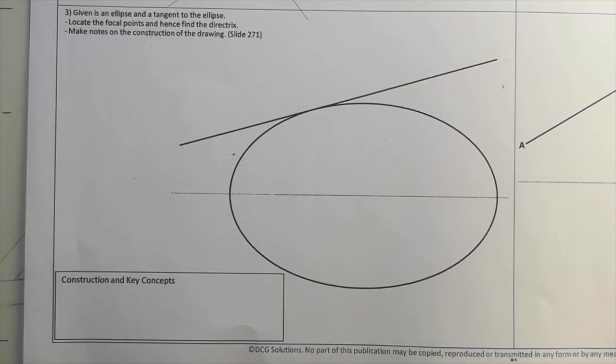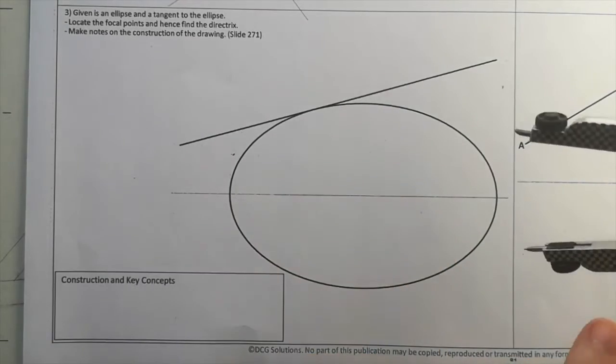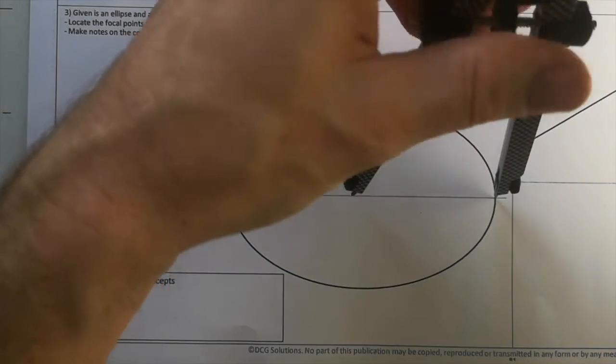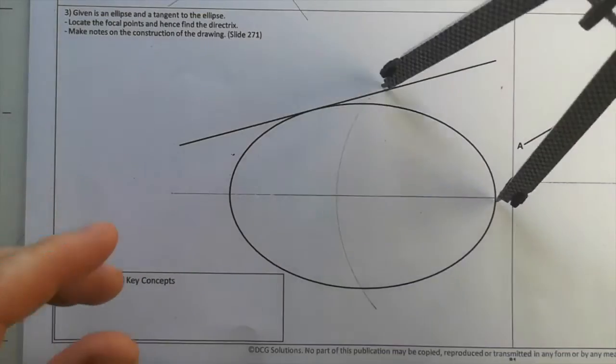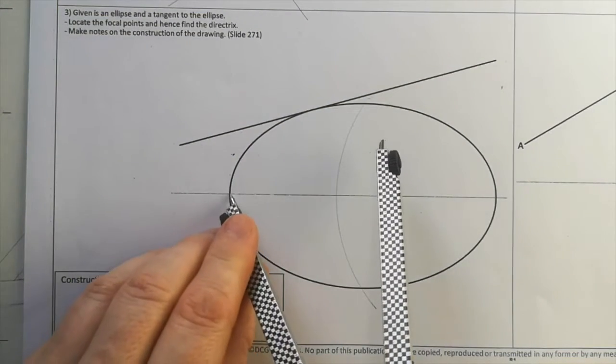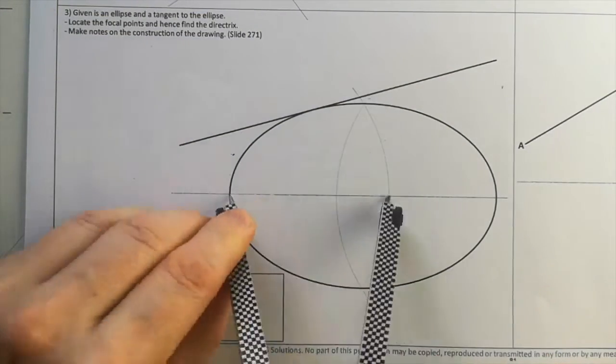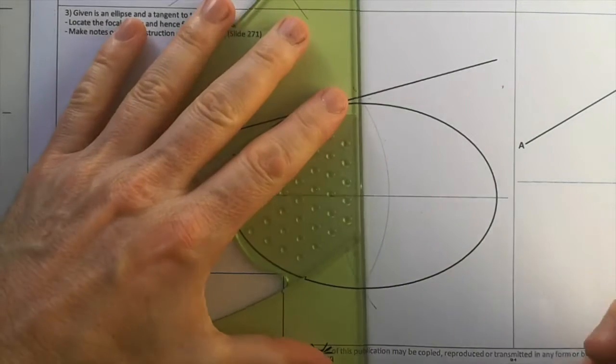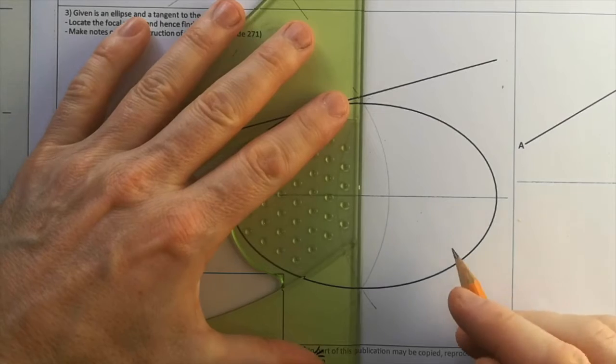Well, the first thing we're going to need to do is, of course, get our center line. Okay, we're going to find our focal points. So let's grab this, bigger than half, arc, arc. And there we go, that'll give us the center point for the ellipse.